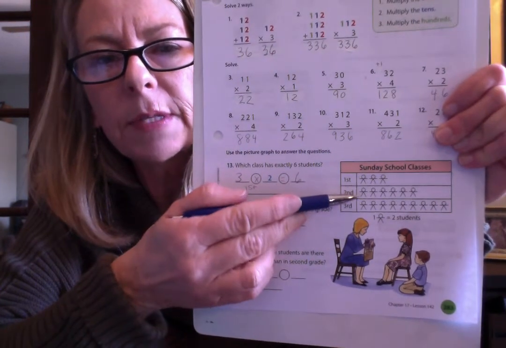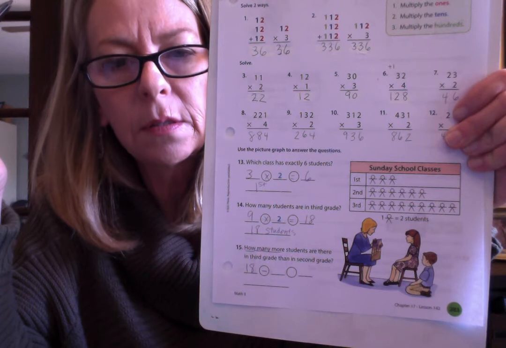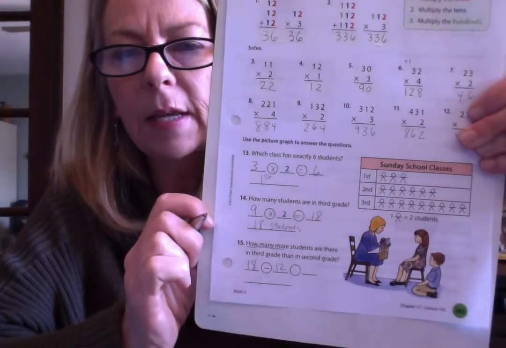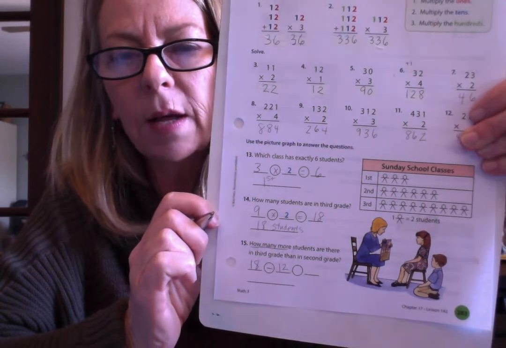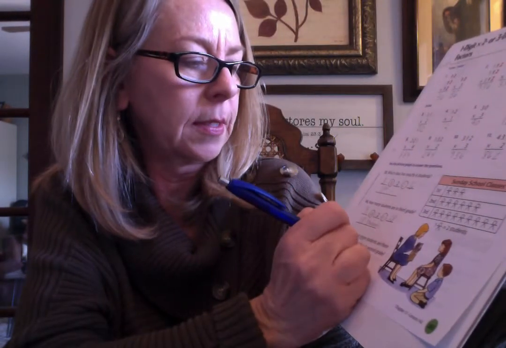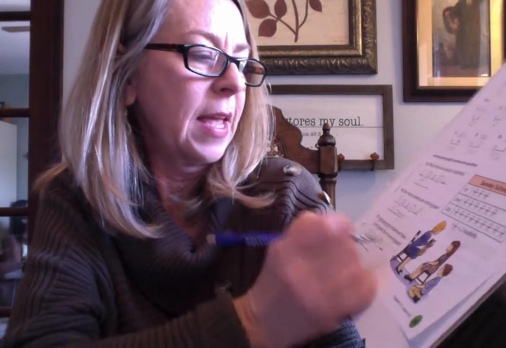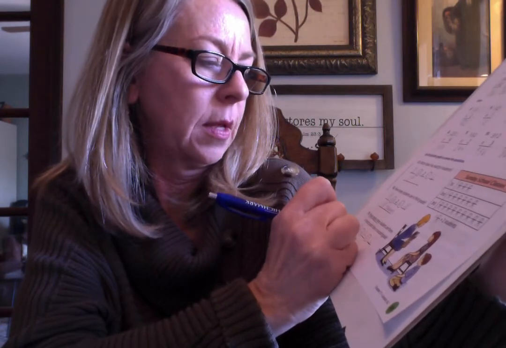So 6 groups of 2 equals 12. And we'll put that down. And then 18 minus 12 equals, give you a second, 6. Okay, and then we would say 6 more students.